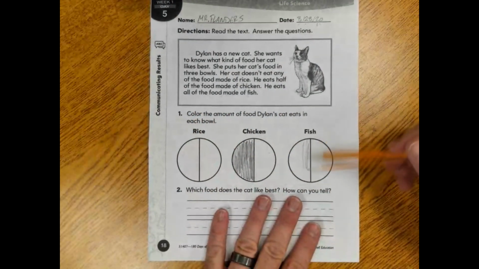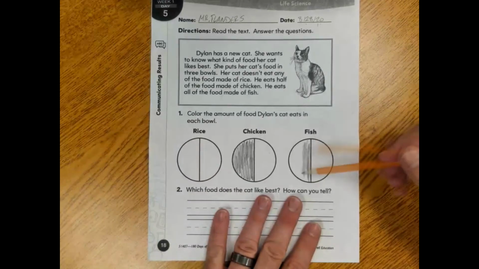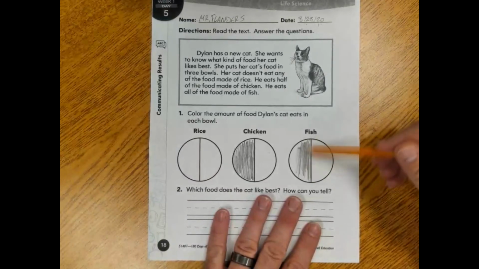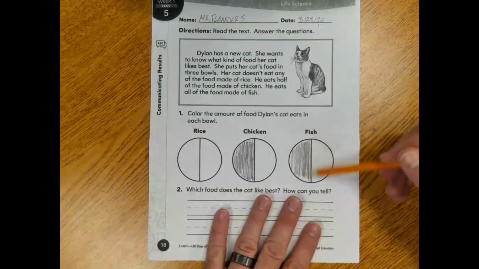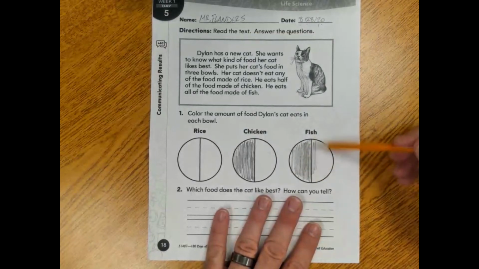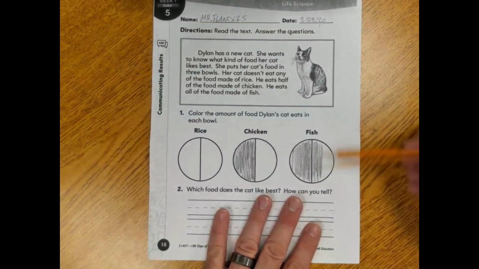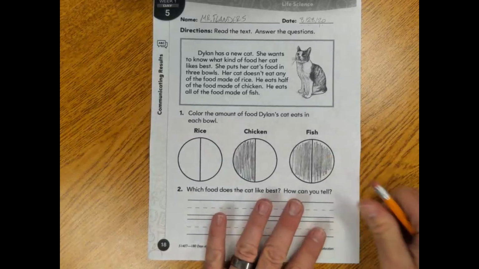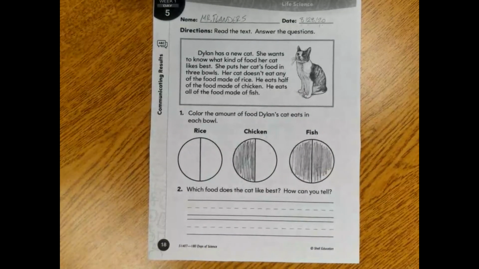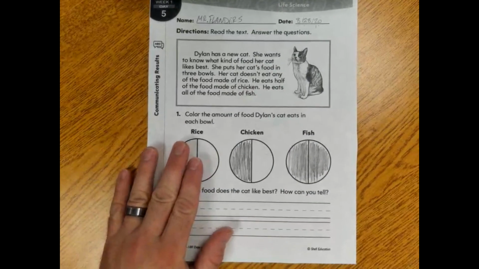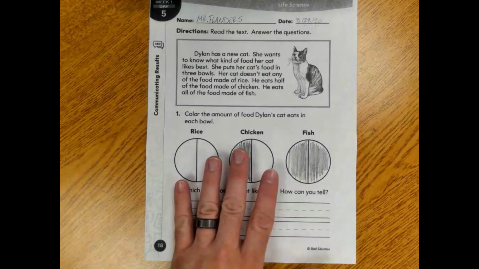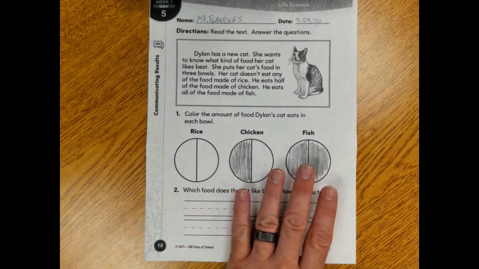So, we're going to scribble scrabble the whole thing. Not just one half, but both halves. Because he ate the whole thing. He really liked that fish. I thought the cat would have eaten the chicken, but no. Dylan's cat is picky. He likes the fish. Alright? This tells us here the cat didn't like the rice. He kind of liked the chicken, but he really liked the fish.